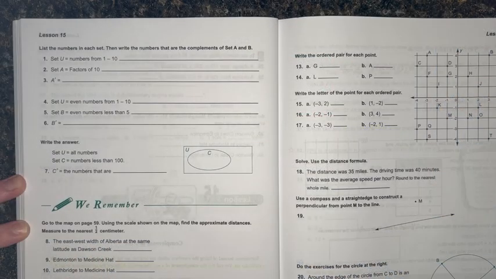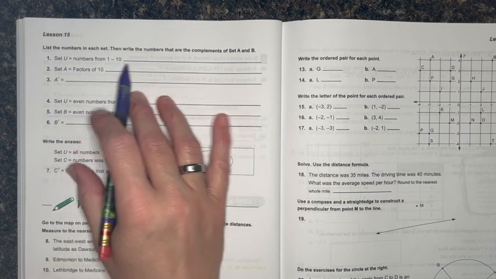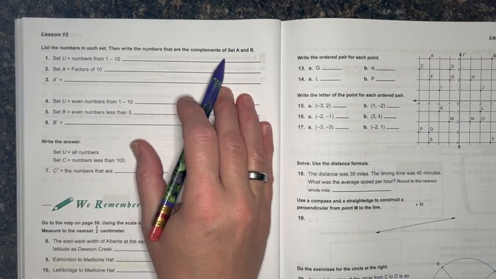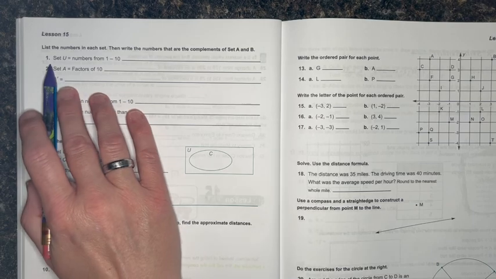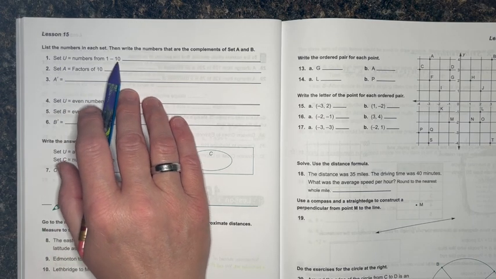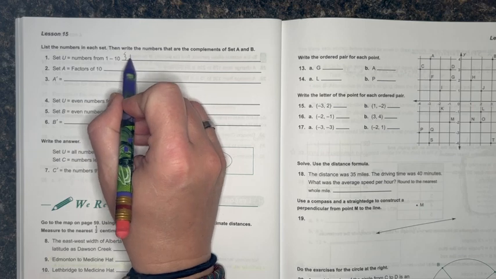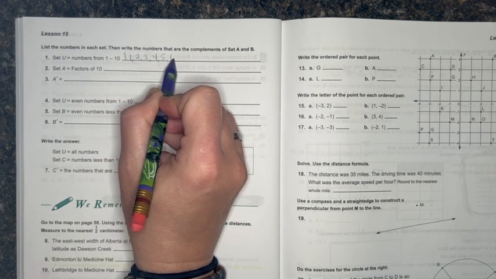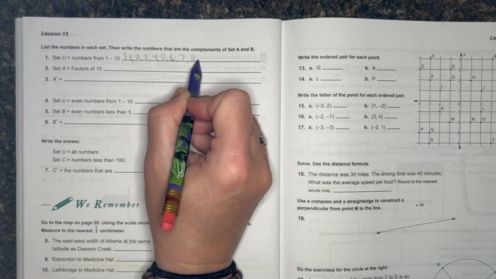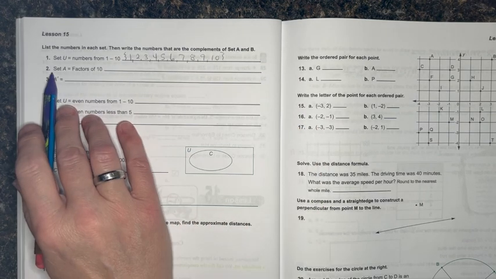All right, the top of page 64. List the numbers in each set, then write the numbers that are the complements of set A and B. Okay. Number 1, the universal set are the numbers from 1 to 10. We're going to make our bracket, and we're literally going to write the numbers from 1 to 10. 5, 6, 7, 8, 9, and a 10. Close your bracket.